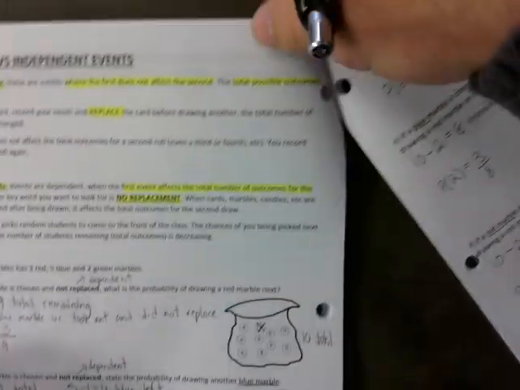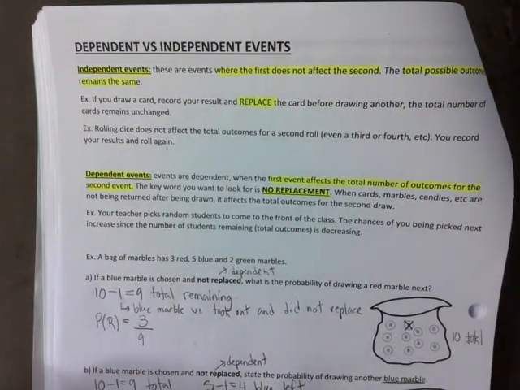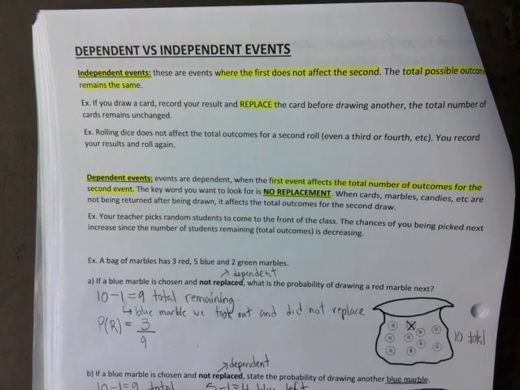All right, so after the quiz we started looking at dependent and independent events.